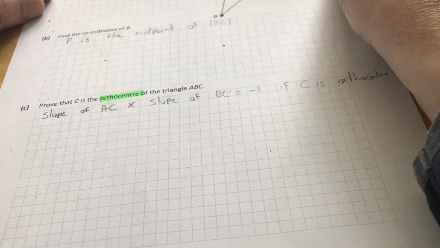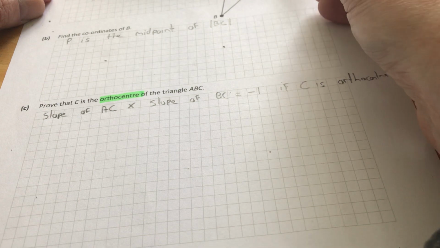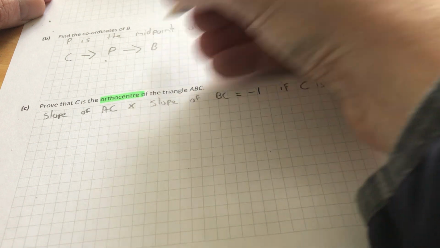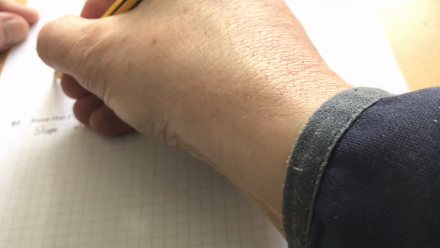Just a translation. Now find the coordinates of B. Now, because P is the midpoint here, whatever distance we've gone from C to P, the distance from C to P is the same as the distance from P to B. And it's basically a translation. So we have the coordinates of C, that's (4, 2).